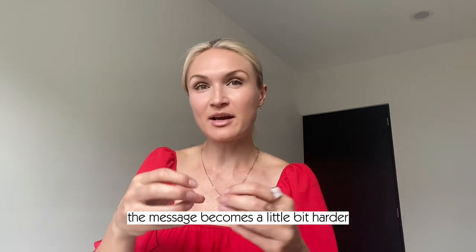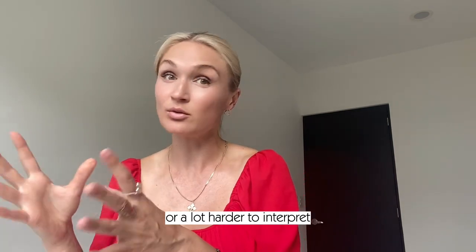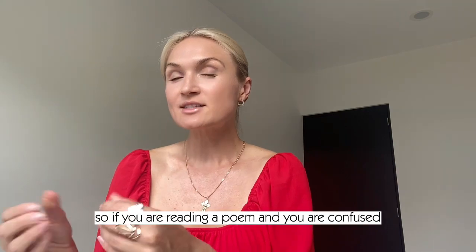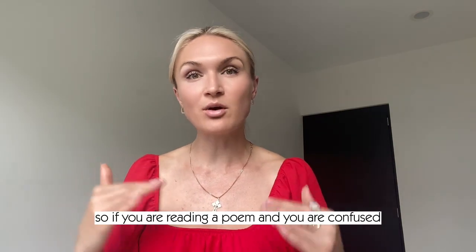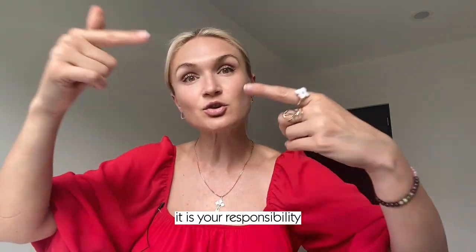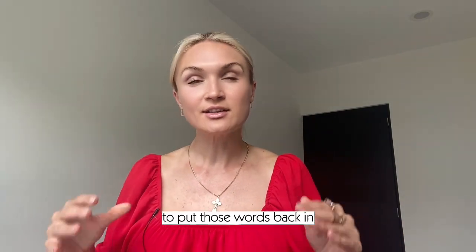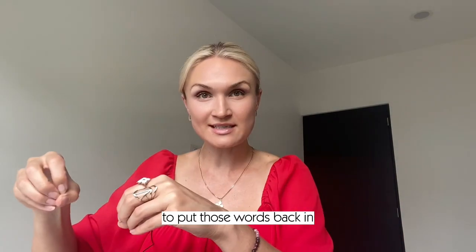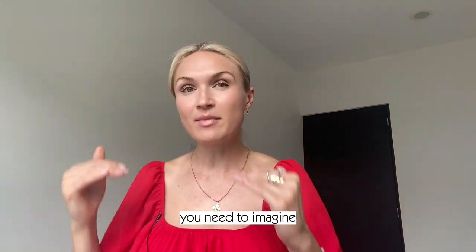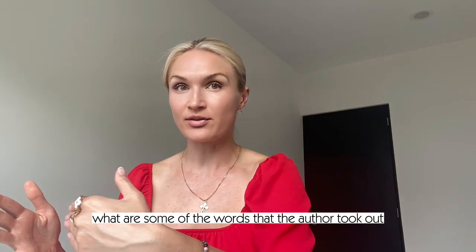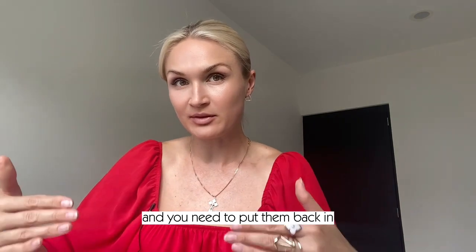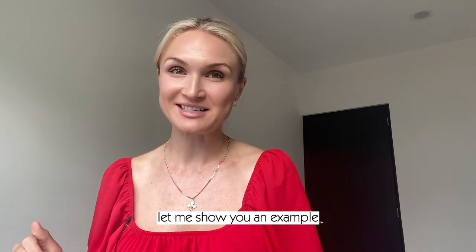The message becomes a little bit harder or a lot harder to interpret. So if you are reading a poem and you are confused, it is the responsibility of the reader to put those words back in. You need to imagine what are some of the words that the author took out, and you need to put them back in. Let me show you an example.